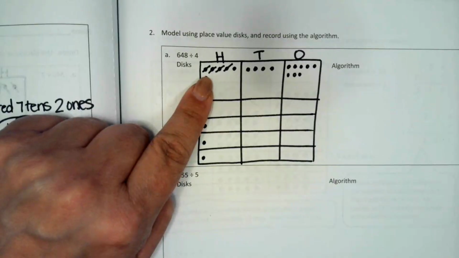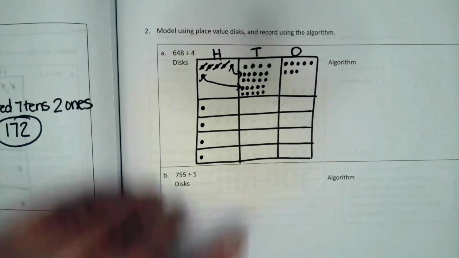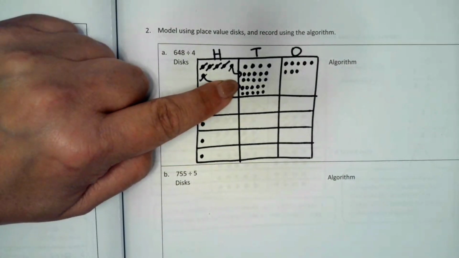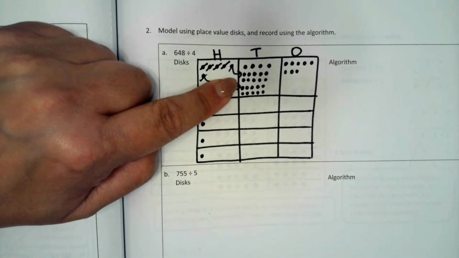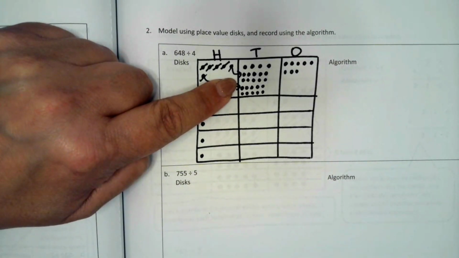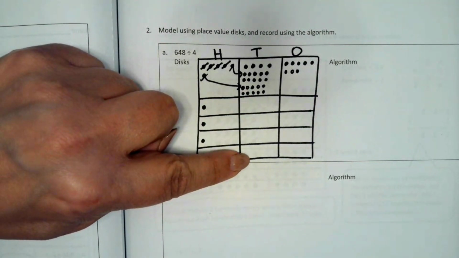Then we will continue dividing. Does yours look like this? I have 24 tens. Is that what you have? Good job. Now we have to distribute them into the 4 rows.